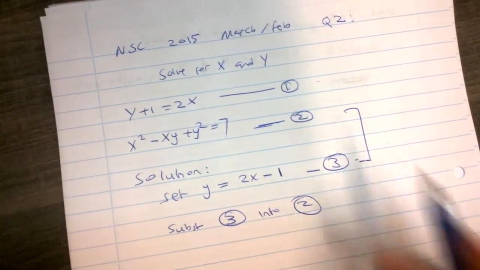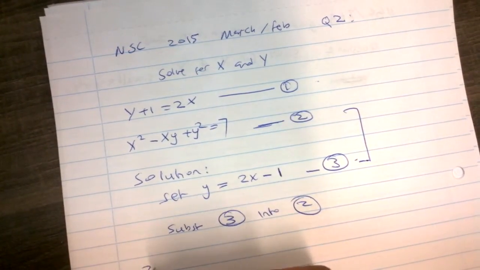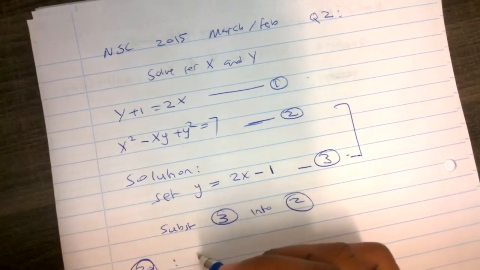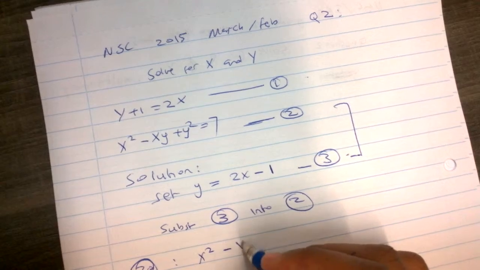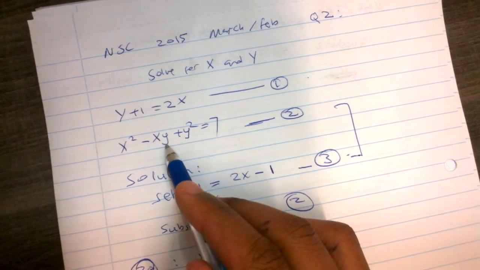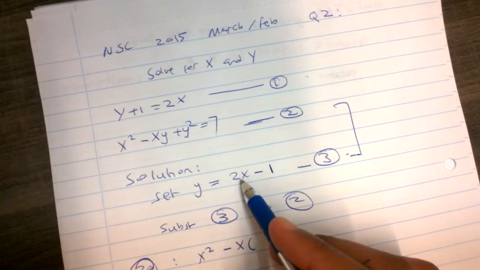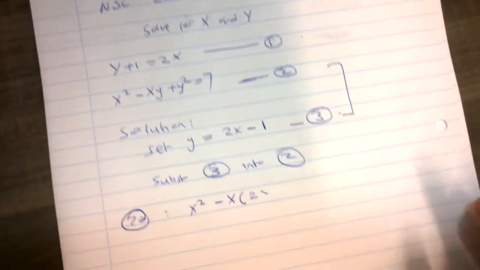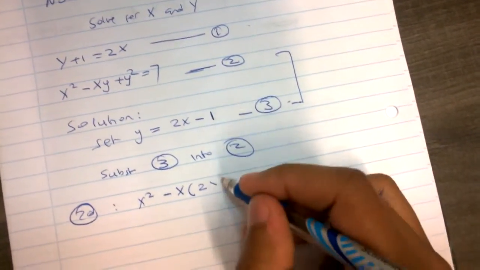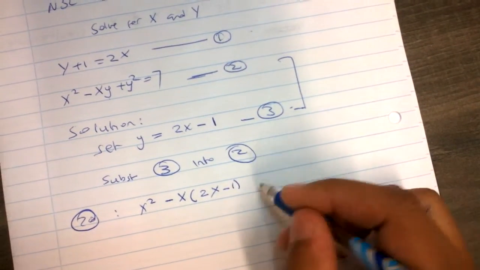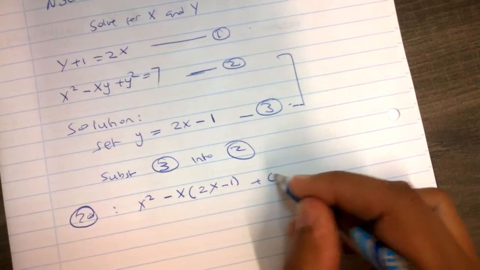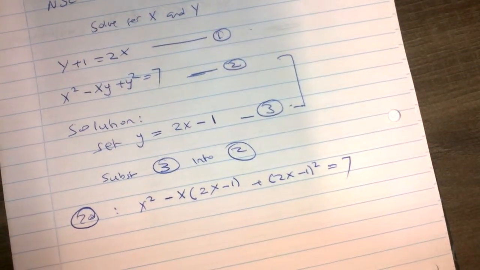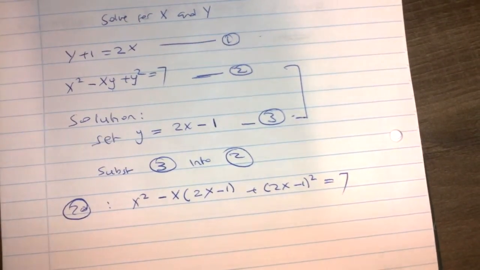So after substituting 3 into 2, we get: x squared minus x times (2x minus 1) plus (2x minus 1) all squared equals 7. Then we solve this.